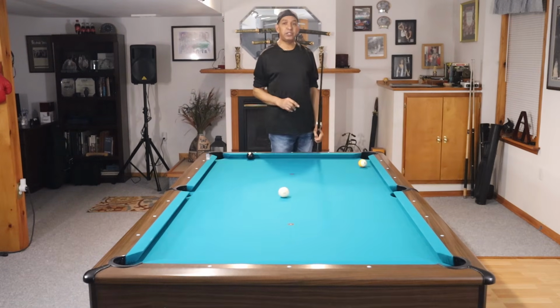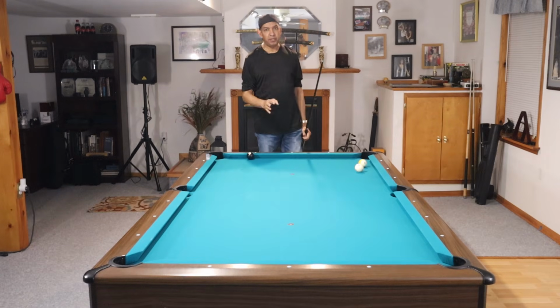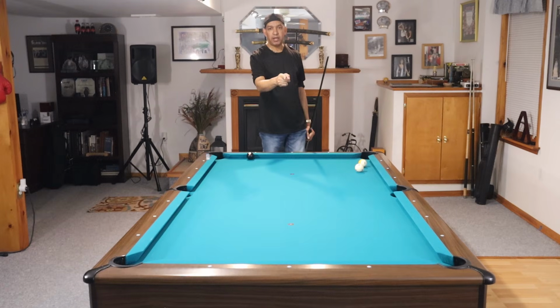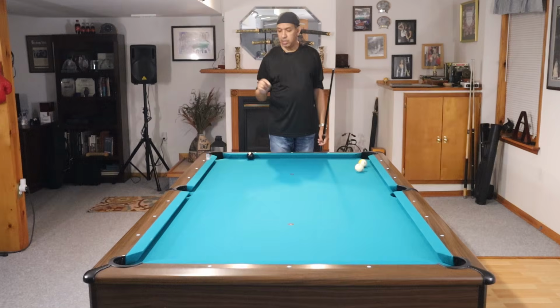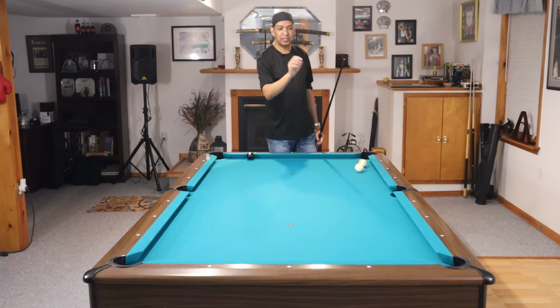So what's the difference between shot 1 and shot 2? The difference is speed. That's the only difference. But adding speed to that shot makes it more difficult, just like every other shot. If you're going to hit the ball hard, for whatever reason, you're a banger or you're trying to get position, it's going to make the shot more difficult. So keep that in mind, and that's one situation where it's easier to make the shot using inside English.